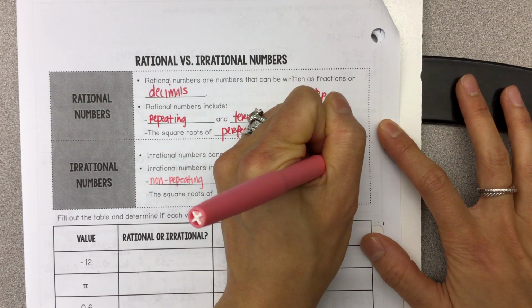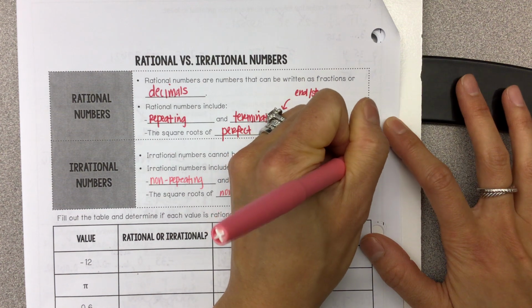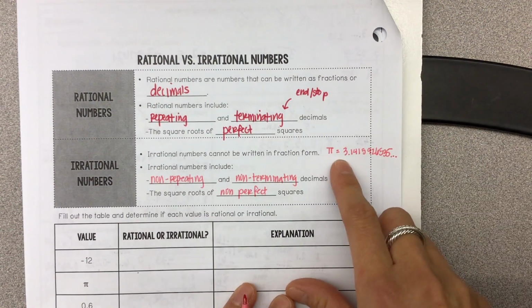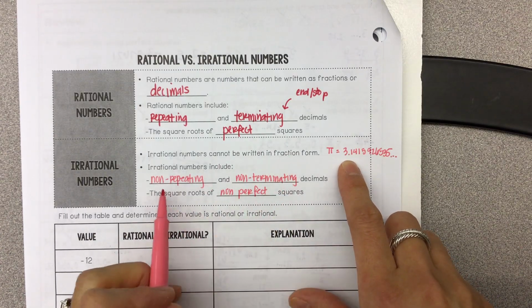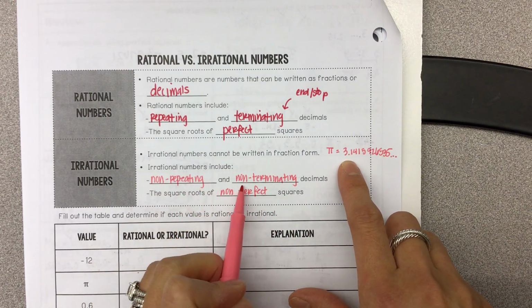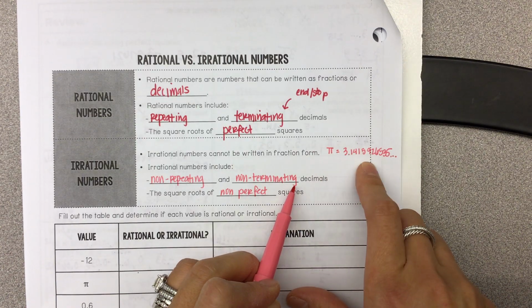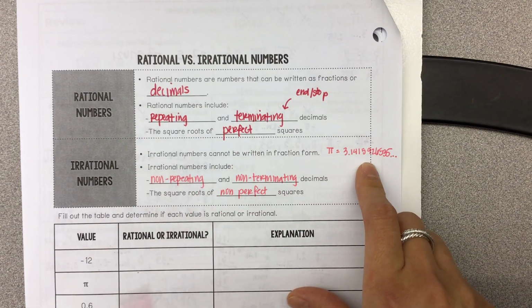So in this space over here, an example of an irrational number would be pi, because this is approximately 3.14159265535. So see how this decimal does not repeat and it does not terminate. So that would be an example of an irrational number.